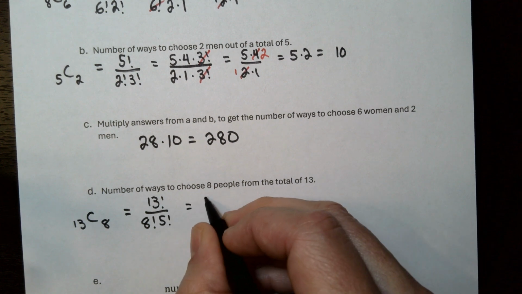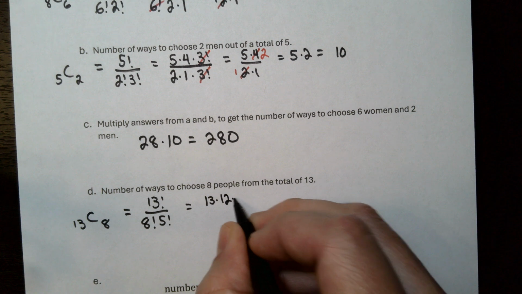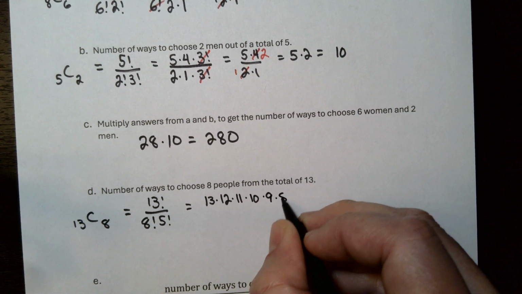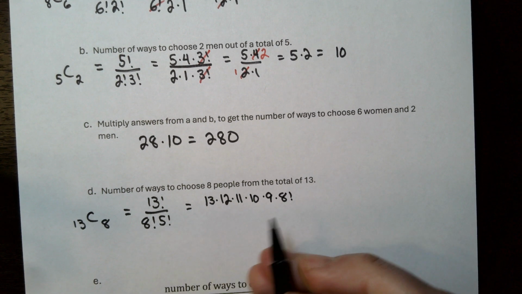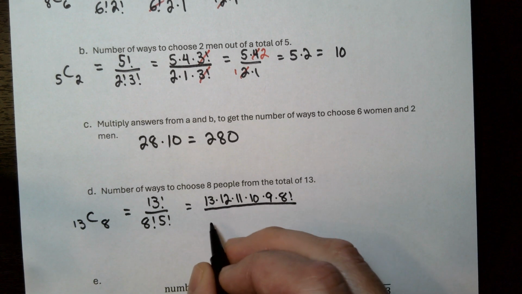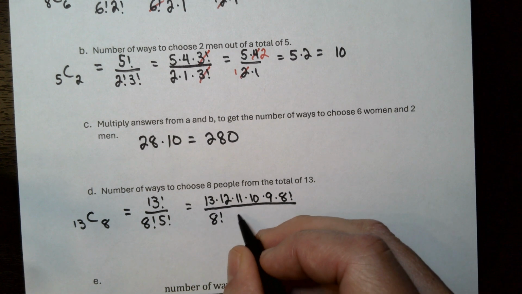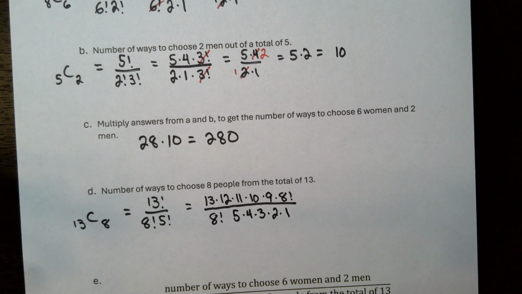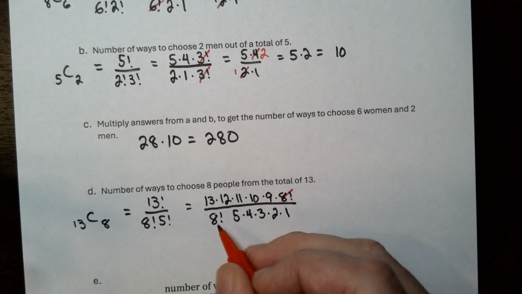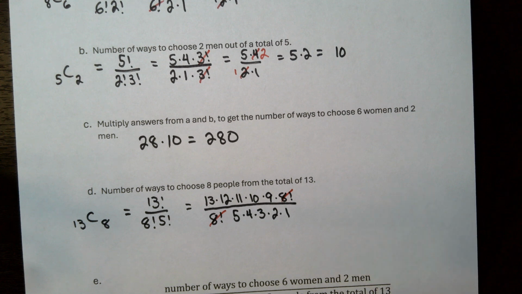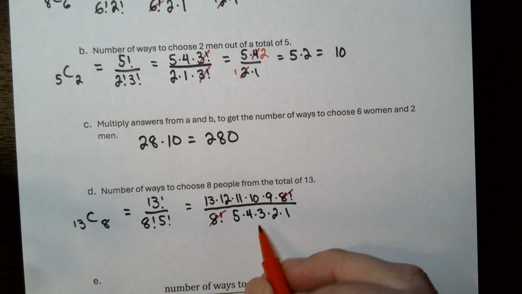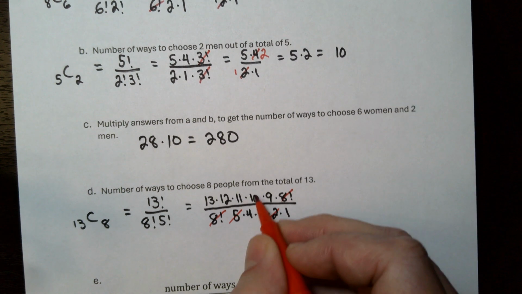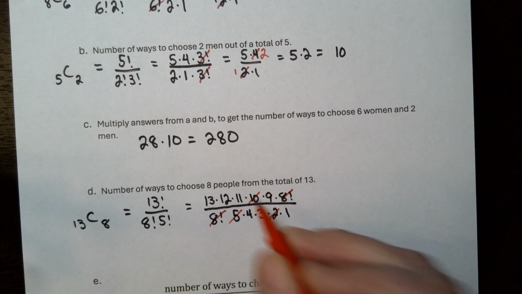I'm going to write the 13 as 13 times 12 times 11 times 10 times 9 times 8 factorial, because there's one on bottom and I can cancel it. So I'll stop there. And then I'll write this as 8 factorial. And then the 5, I'll just write out 5 times 4 times 3 times 2 times 1. So the 8 factorial will cancel, okay? And there might be some other things I can cancel here, like 5 and 2. 5 times 2 is 10, right? Well, we can cross out the 5 times 2 and cross out the 10 on top.